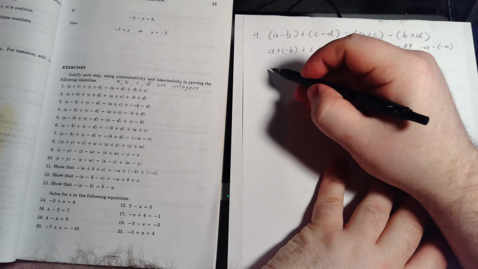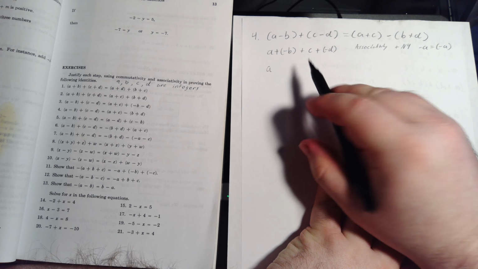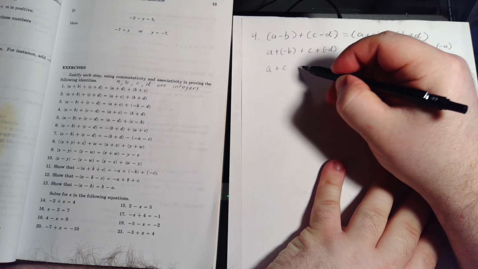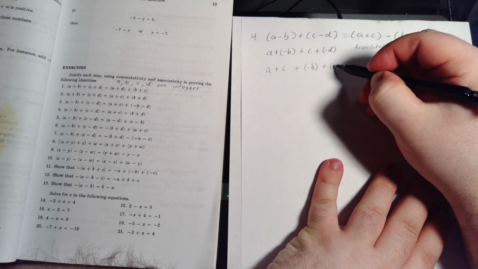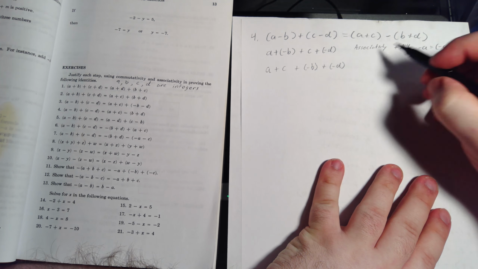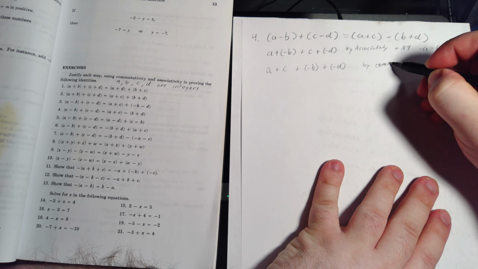And then we can reorder it. So we can commute and swap B and C. So A plus C plus minus B in parentheses plus minus D in parentheses. So this is by commutativity.